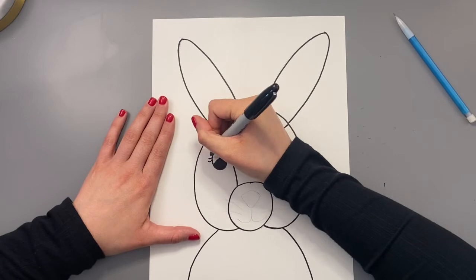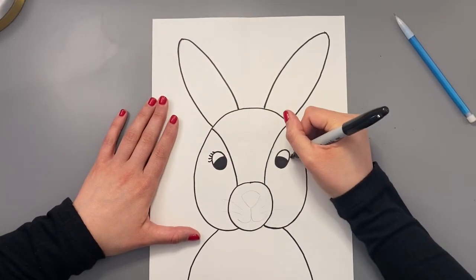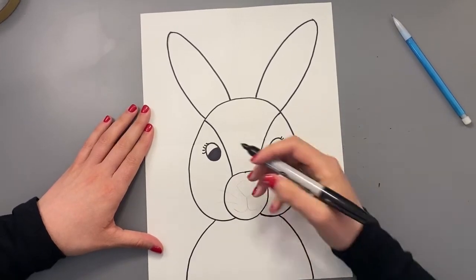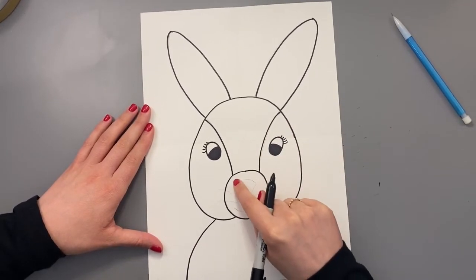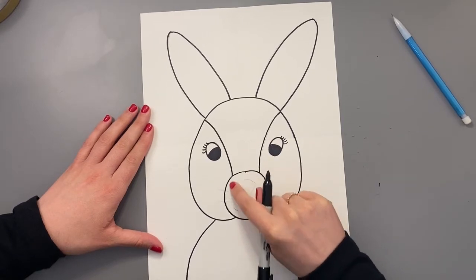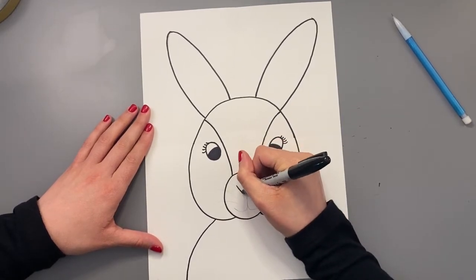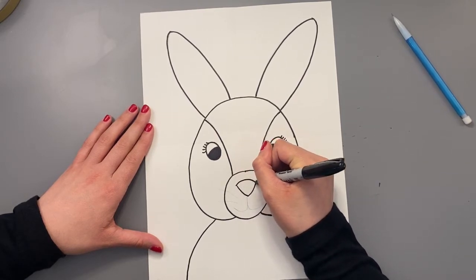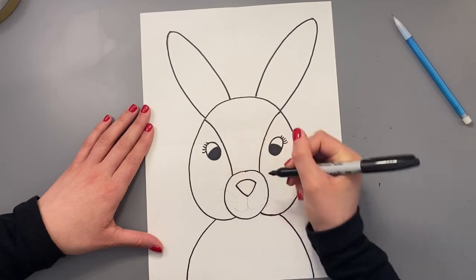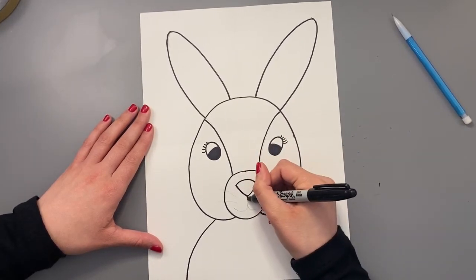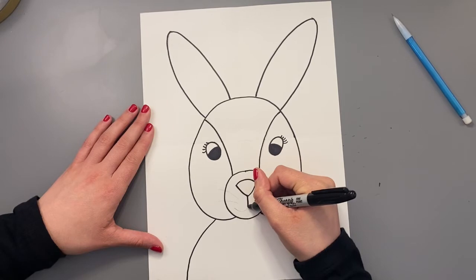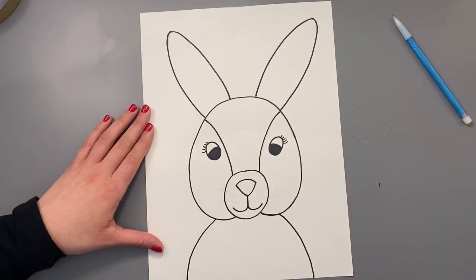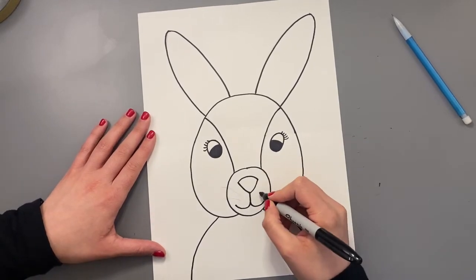I'm going to add some eyelashes to my bunny. You can choose to do that if you'd like. Next, let's draw the nose and the mouth and the whiskers. So I'm going to draw a triangle shape near the top of the circle for the nose. I'm actually going to curve my triangle's lines a little bit so it looks a little more like a nose. And then I'm going to draw a straight line down from the triangle and then 2 smile lines coming out for the mouth.